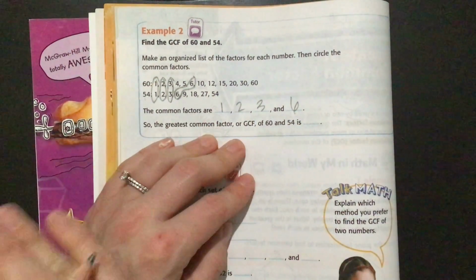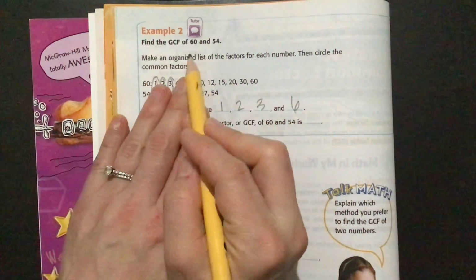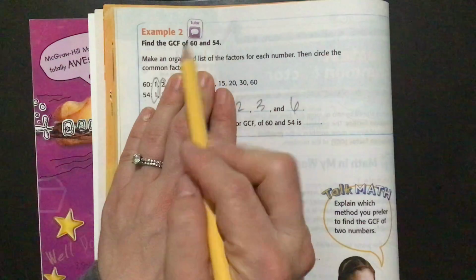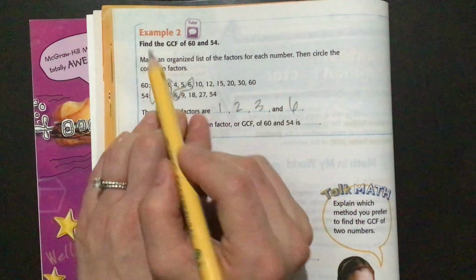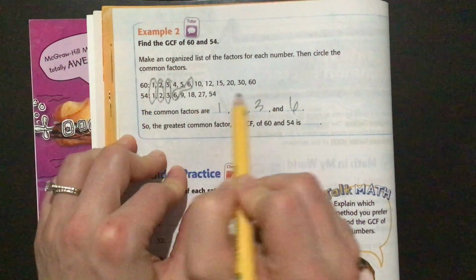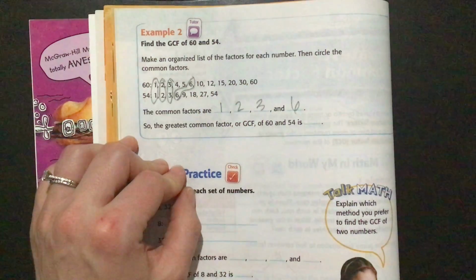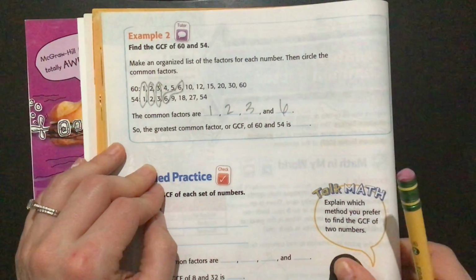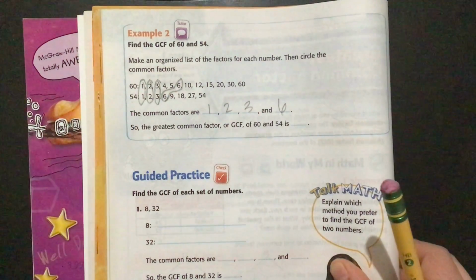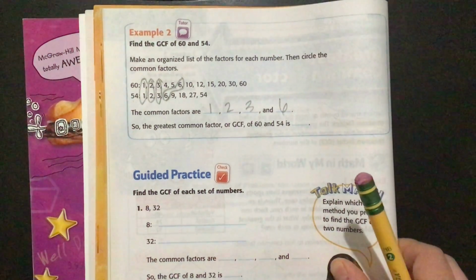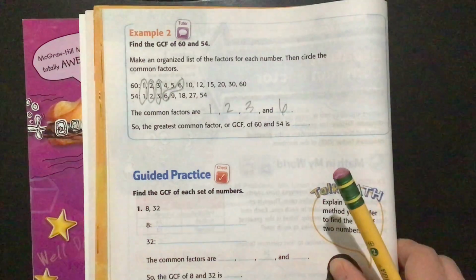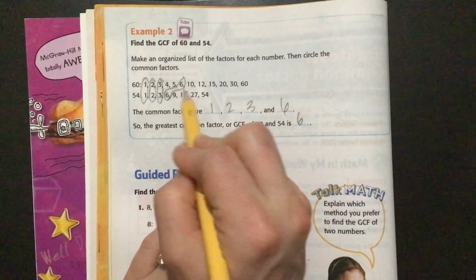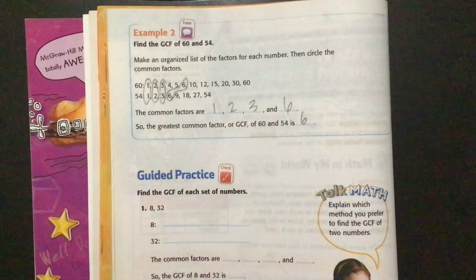Okay, so if you were doing this on your own, say this question came up in your independent practice, because it might, you will just make a list like this. You will make a list, and then you will do the exact same thing. So the greatest common factor, or GCF, of 60 and 54 is 6. You're not multiplying anything here. You're just finding the greatest common factor.